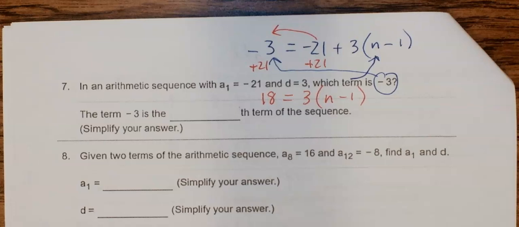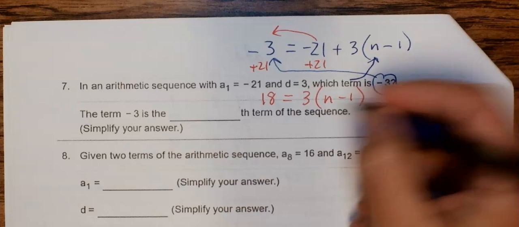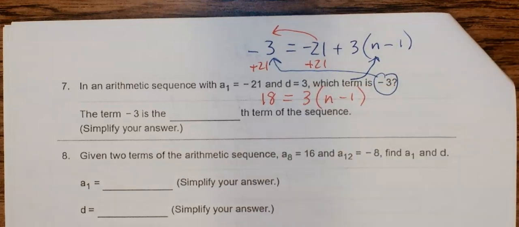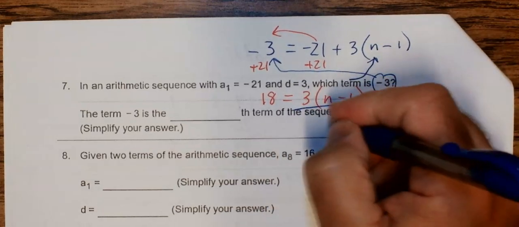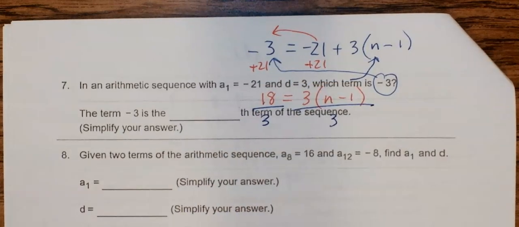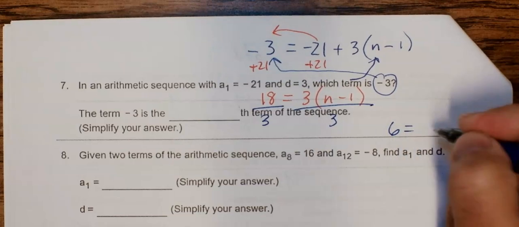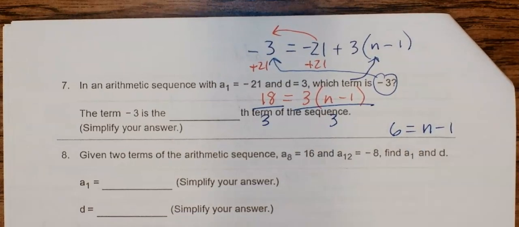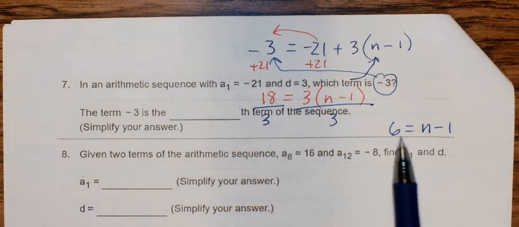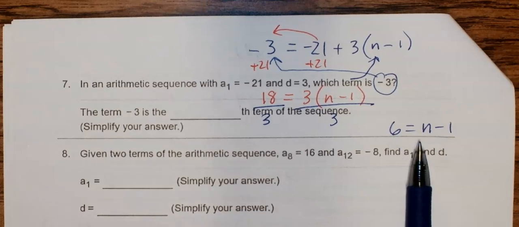Rupert, what would be a good next step? Oh, that's a good idea. A lot of people would distribute, and there's nothing wrong if you decided to distribute, but Rupert had a good idea. What about we just divide by 3? That would get me 6 equals n minus 1. Bullock, if I know that 6 is equal to n minus 1, what does n have to be?